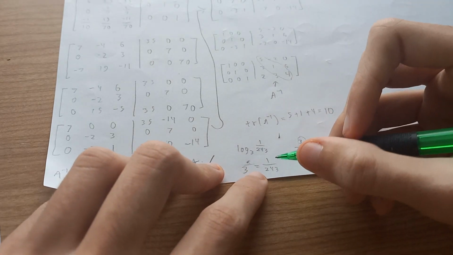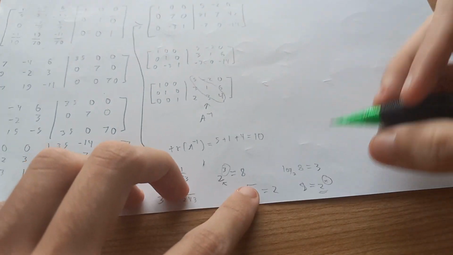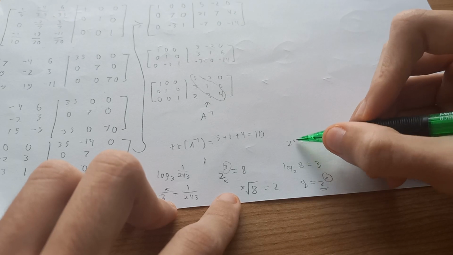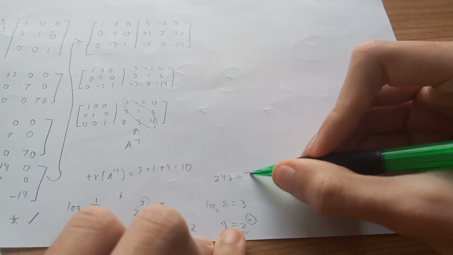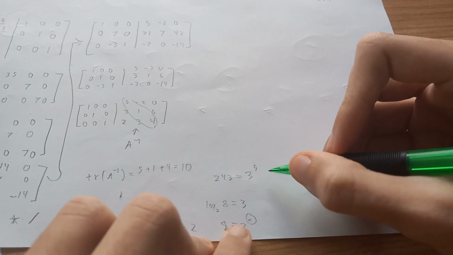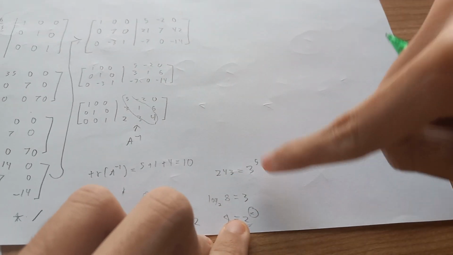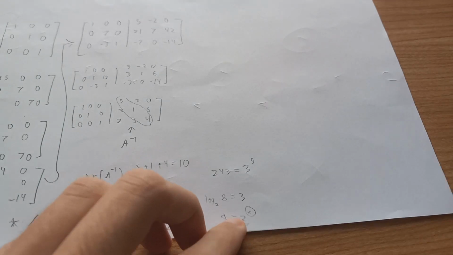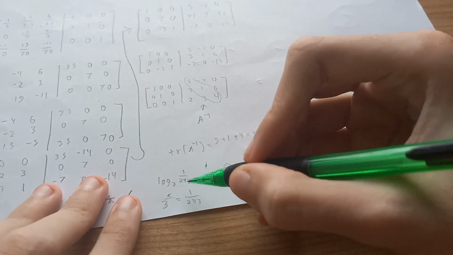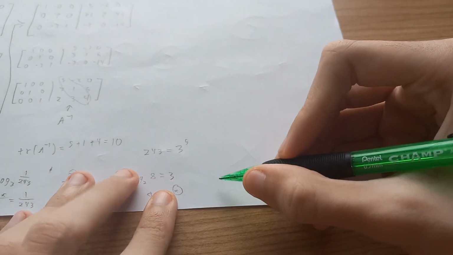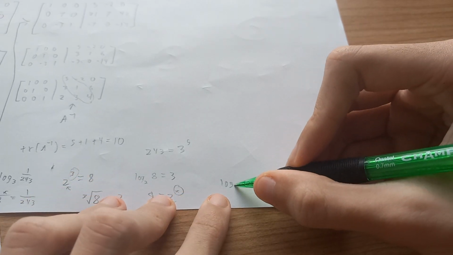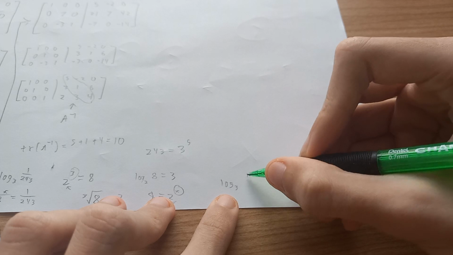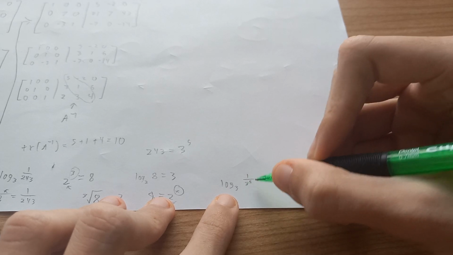Now, I'm going to make things a little easier on myself and just tell you that 243 equals 3 to the 5th. How do I know that? It's because that's how I got the number. I just went, hey, what's 3 to the 5th? Oh, it's that. So in other words, we can rewrite this as log base 3 of 1 over 3 to the 5th.